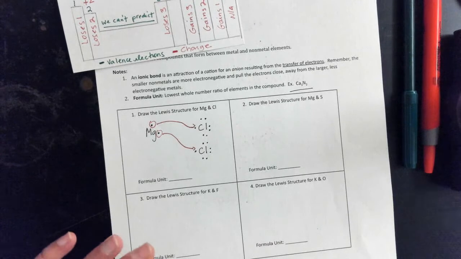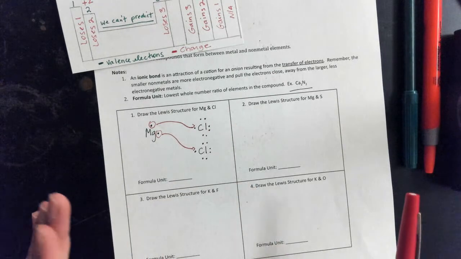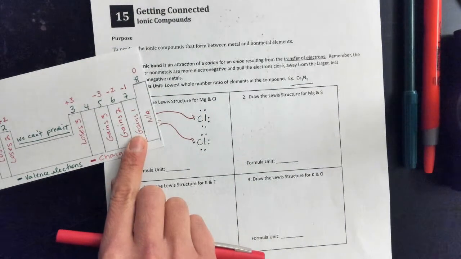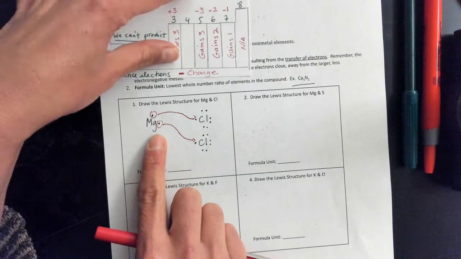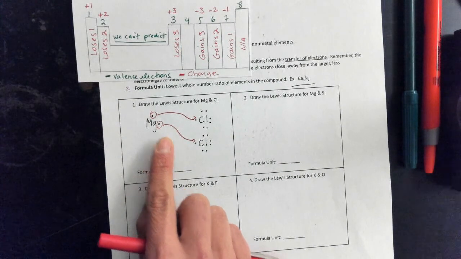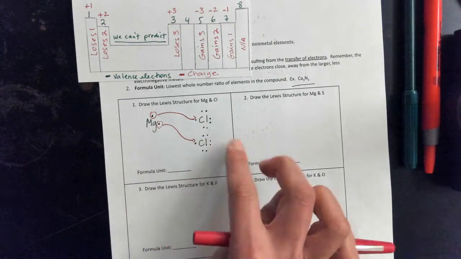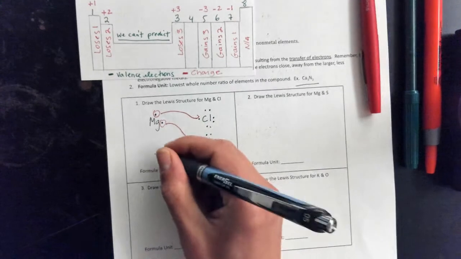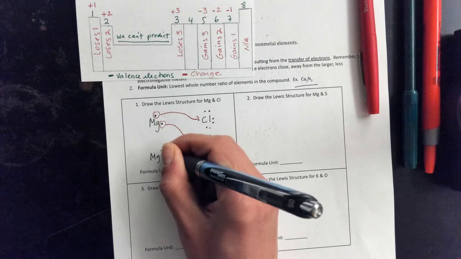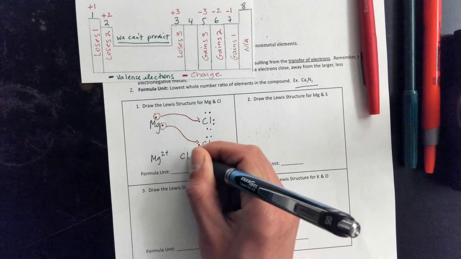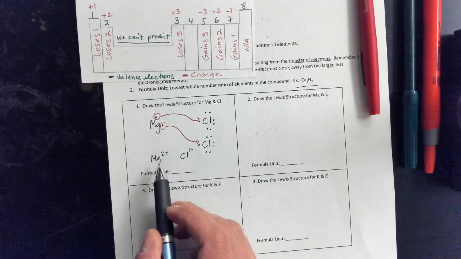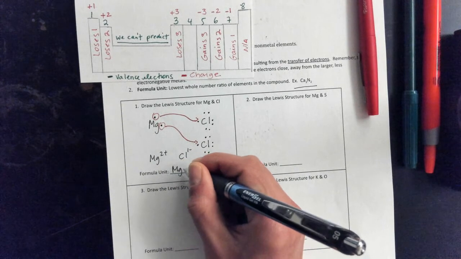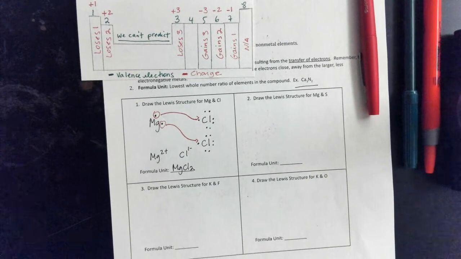Like a very common question that people ask is, how do I know that there are 2 chlorines? Well, you have to really think about that each chlorine gains 1 electron, and you have magnesium here that is giving 2 electrons. So there must be 2 chlorines in order for each one to get 1 electron. Right? The charge would be magnesium 2 plus, each chlorine receiving a negative charge. There are 2 chlorines per 1 magnesium, so the formula is magnesium chloride. So that would be the formula.